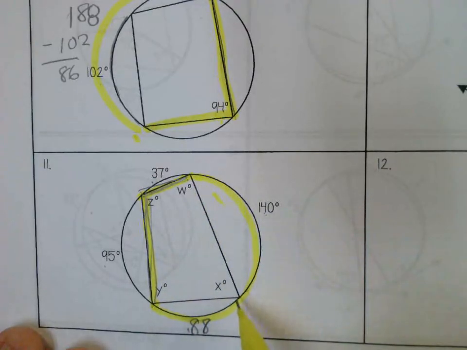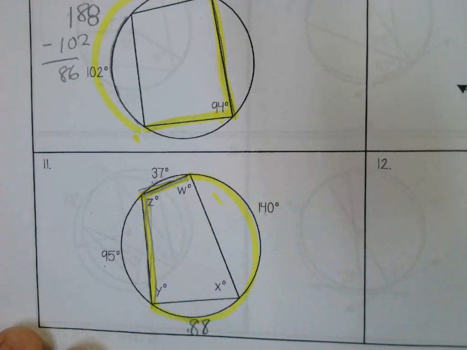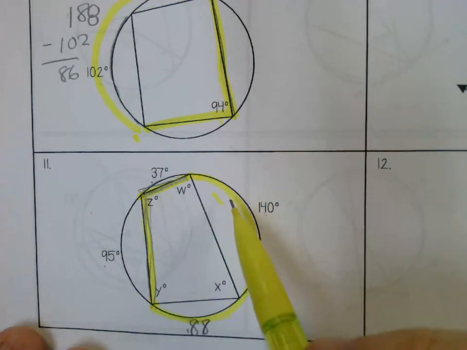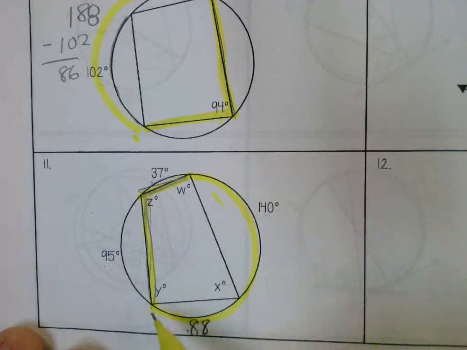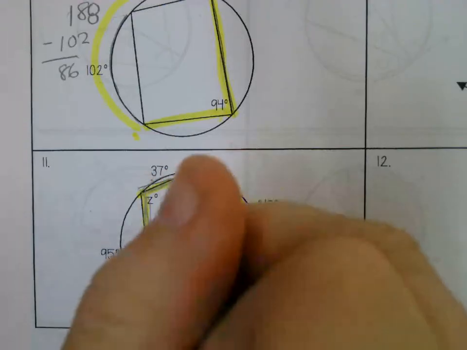These arcs are inside of it. This is on the outside of the angle. So do 140 plus 88, and then you're going to divide that by 2. That's going to give you your angle measure as 114.